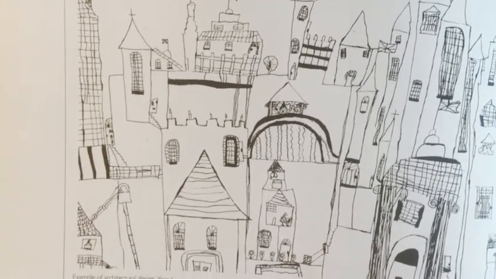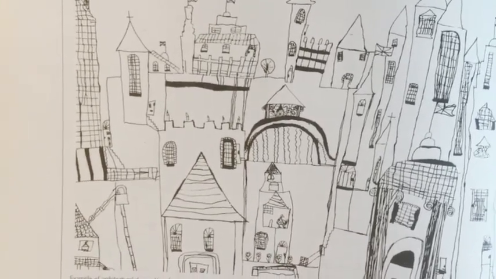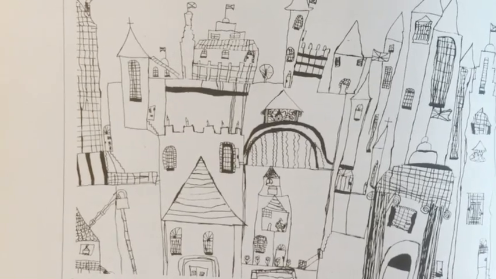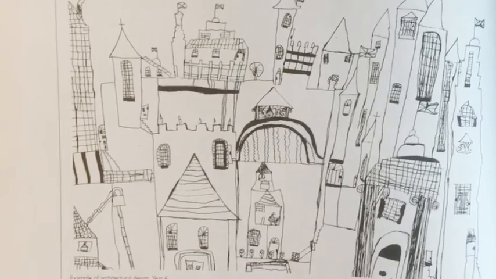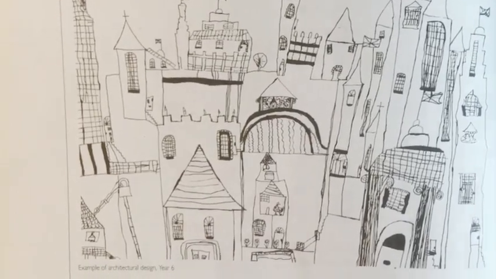I know some people like to do black and white. You could bring all the detail together into one gigantic building in black and white. So you don't have to colour it. But if you do want to colour it, let's look at the coloured version next.